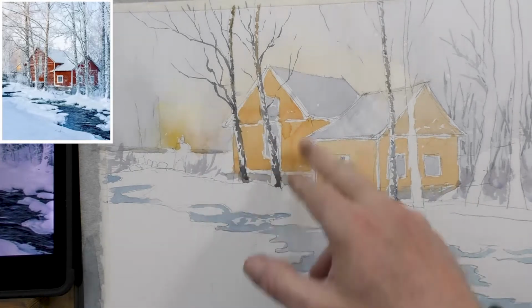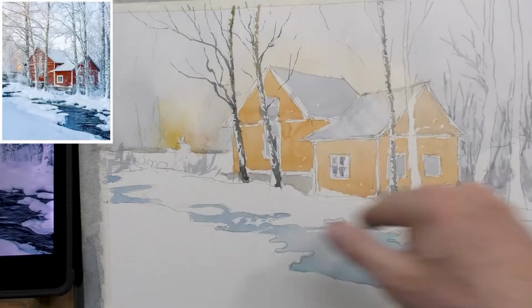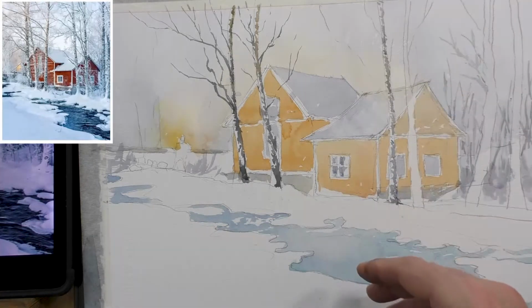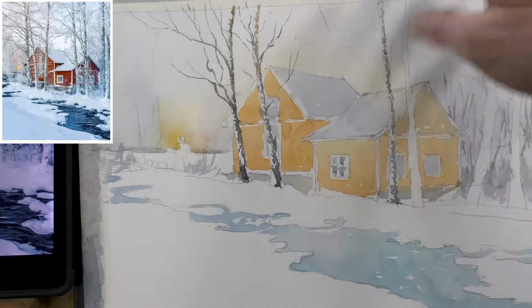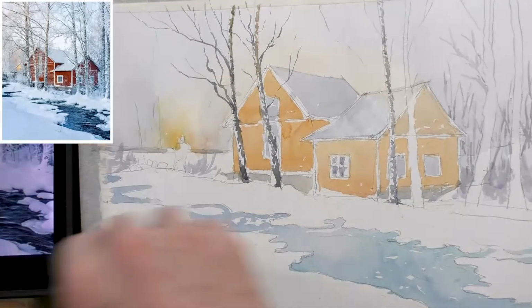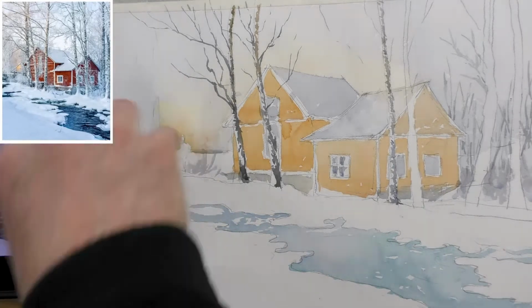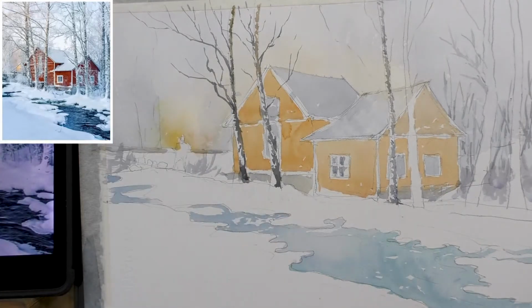And then we have another layer on the houses here, and make it darker, and this will be darker, and this will be light. You can work all day on the branches here and the twigs and everything. Just make it believable.